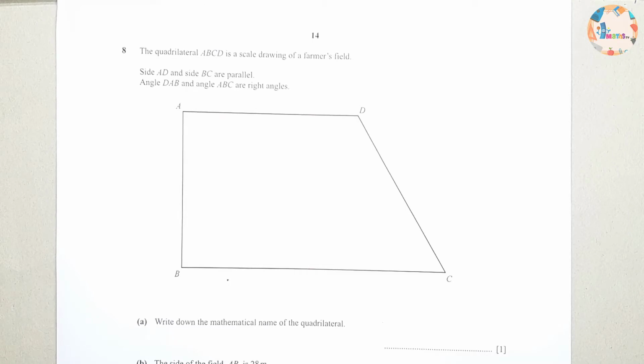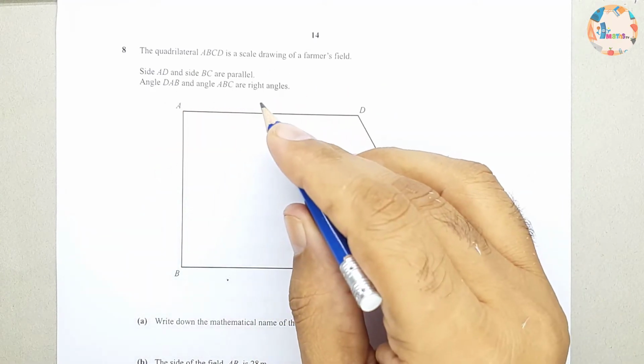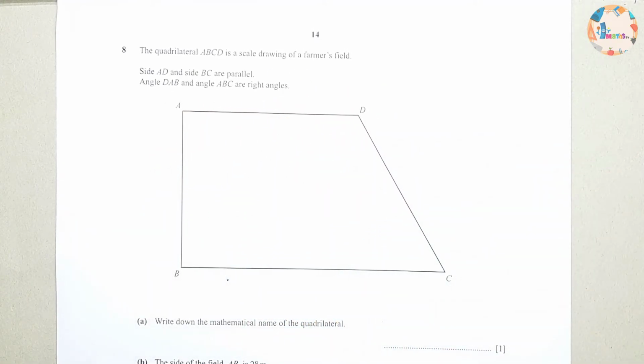Now question number 8. The quadrilateral ABCD is a scale drawing of a farmer's field. Write down the mathematical name of this quadrilateral. This is basically a trapezium.